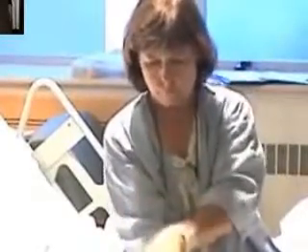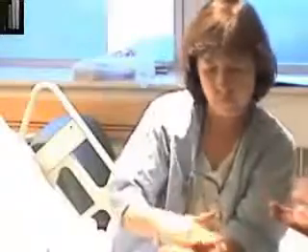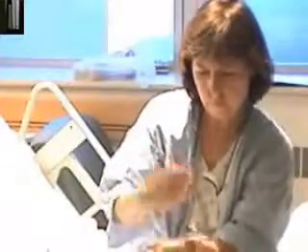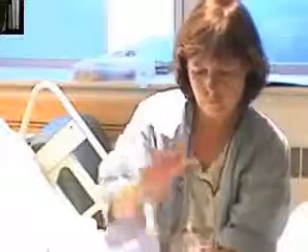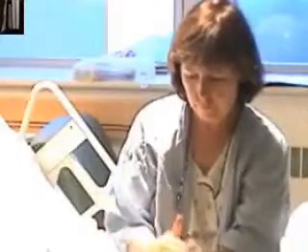Dysdiadokinesia is the impairment of alternating movements, such as pronation, supination, or the movement of the hands in rapid alternating movements. Somebody with dysdiadokinesis, due to a cerebellar problem, will often have irregularity in the movement. Somebody with Parkinsonism just might be very slow, but would be regular. And it's usually the irregularity that is more of a cerebellar problem.